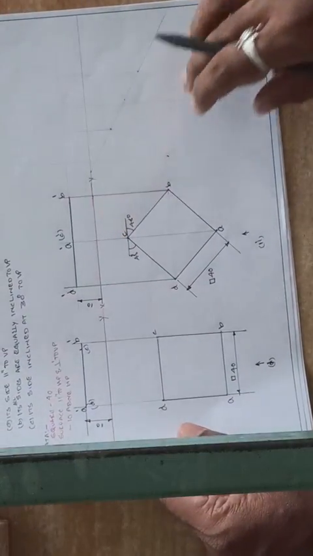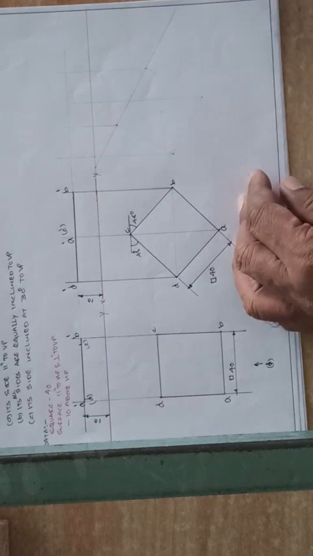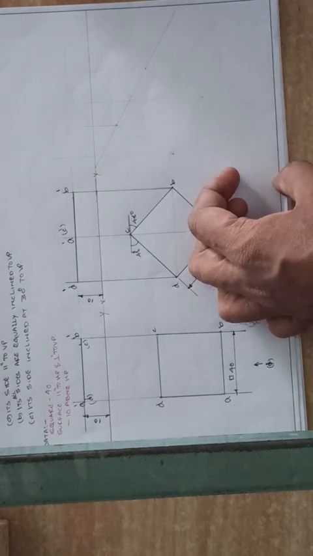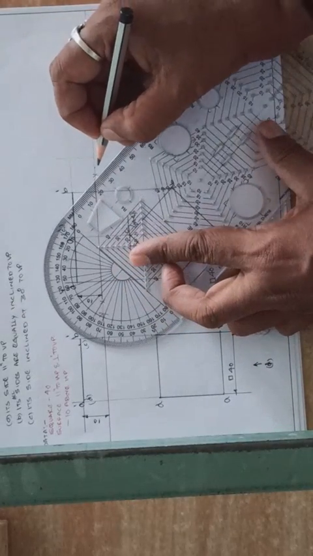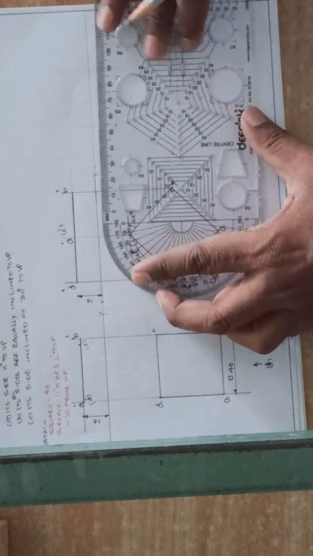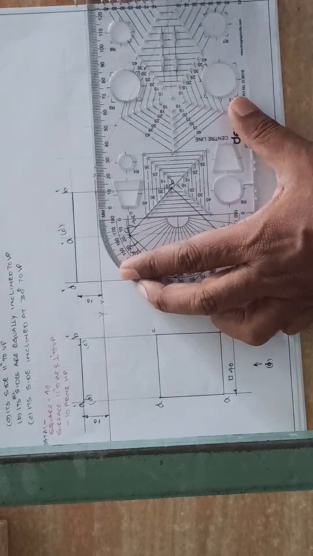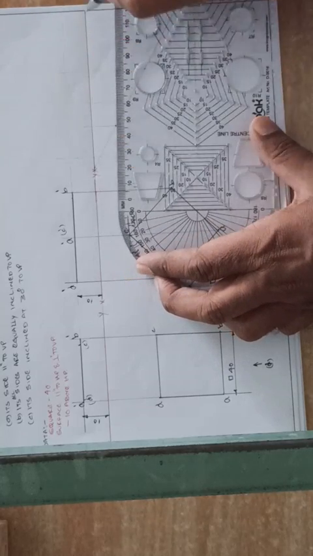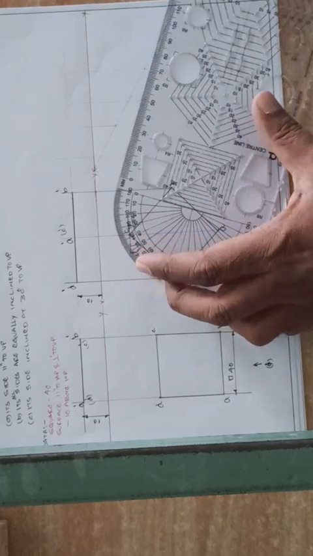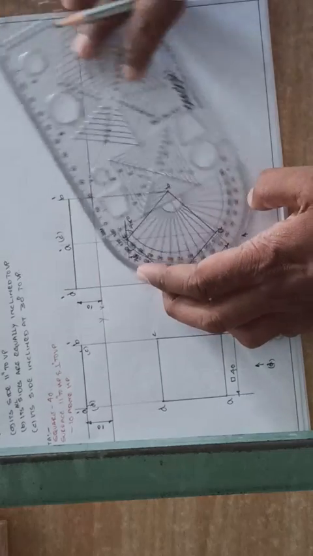Now coming to the third condition, what is this? Its side is inclined. So first, at a convenient point on the xy line, you can draw the xy line itself, no problem. So draw the xy line here, then mark a point anywhere.